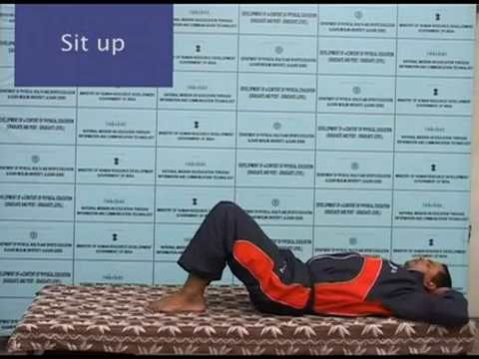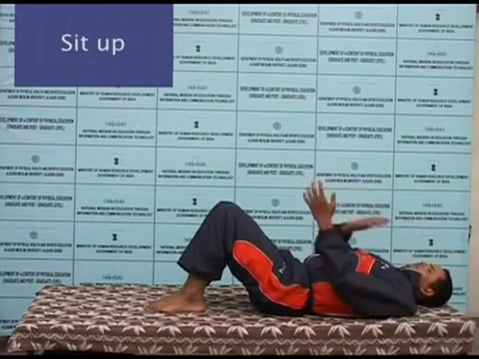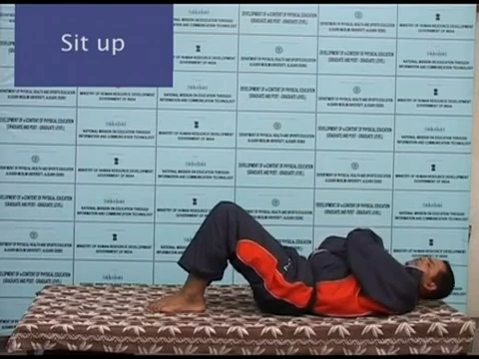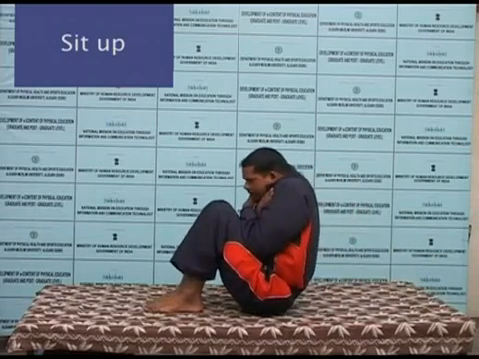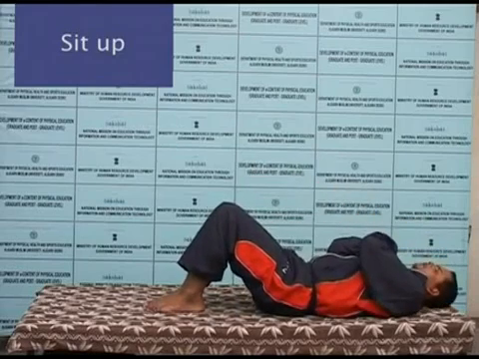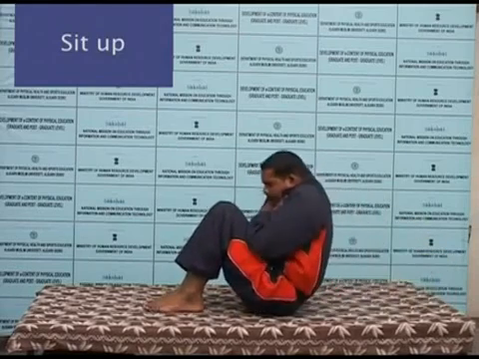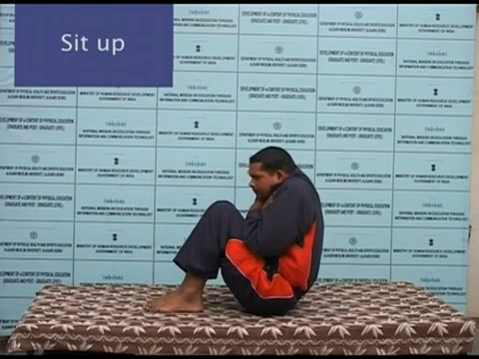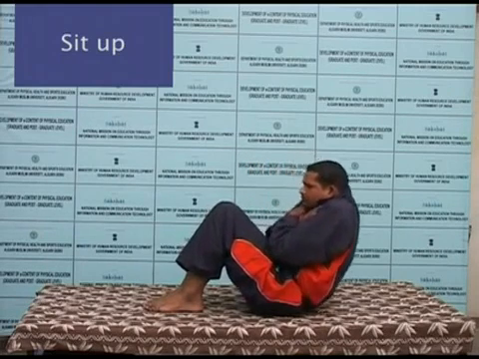Either the person can perform it by keeping the arms behind the head or arms crossing the chest. These are the sit-up techniques, and the entire back is leaving the floor, and that is the difference between the crunch technique and the sit-up technique. So this is the sit-up technique.